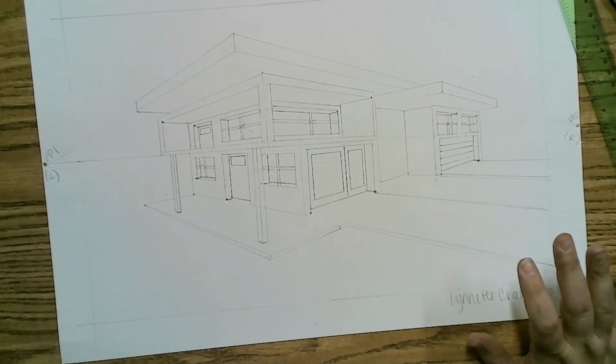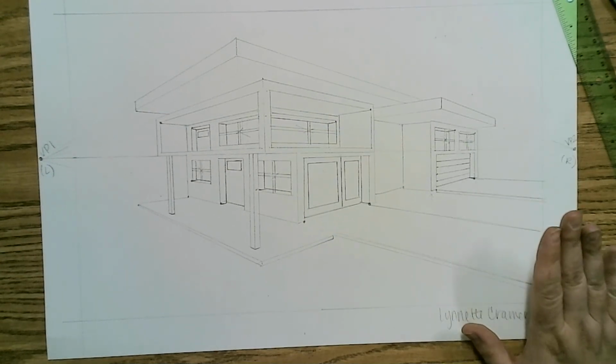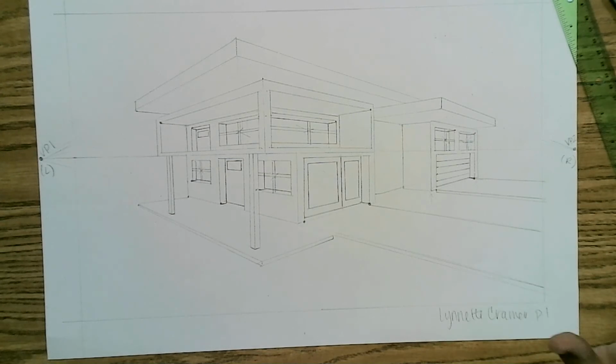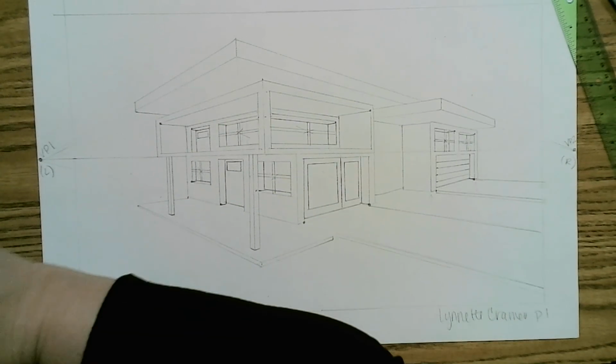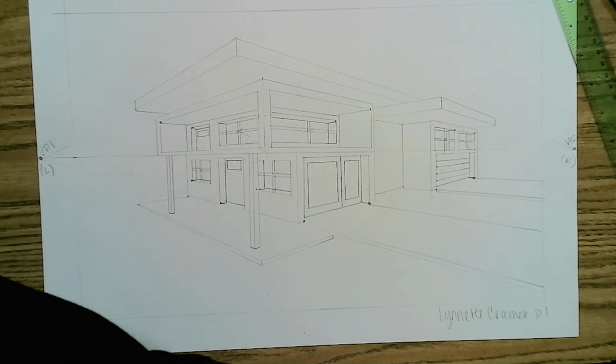And moving into the next phase, there's 2 parts to 5. So one is what's required, and one is some extra stuff that you can watch to choose from. You have now finished part 4 of your 2-point perspective house.